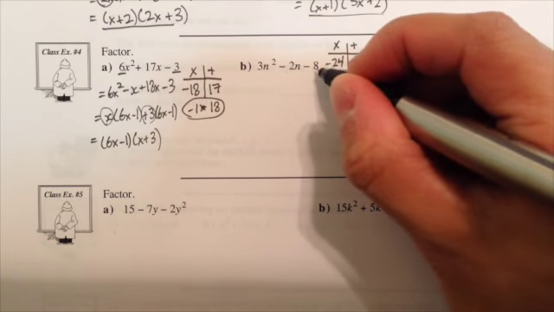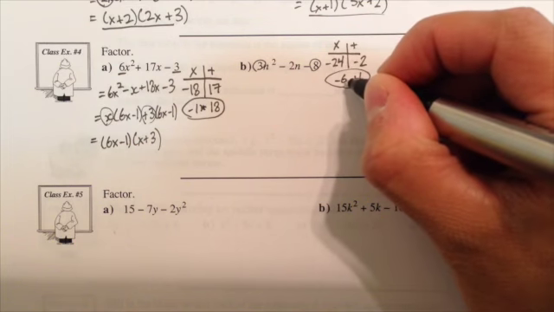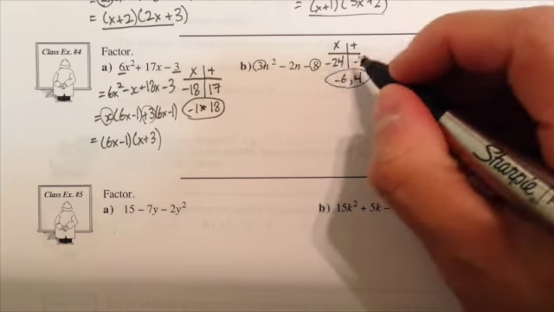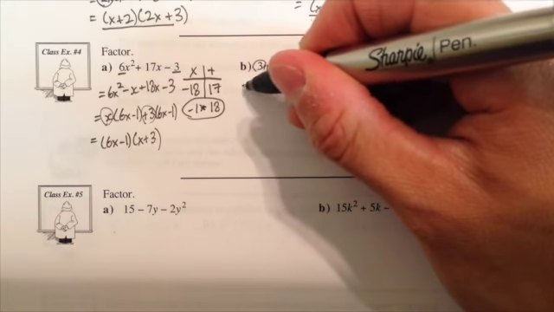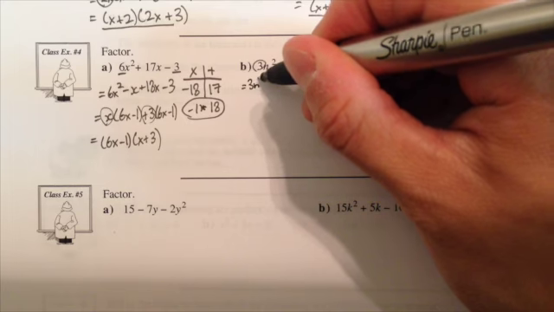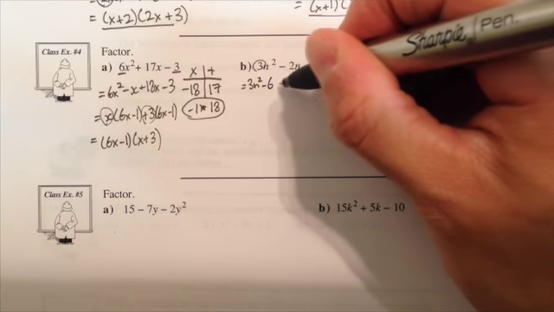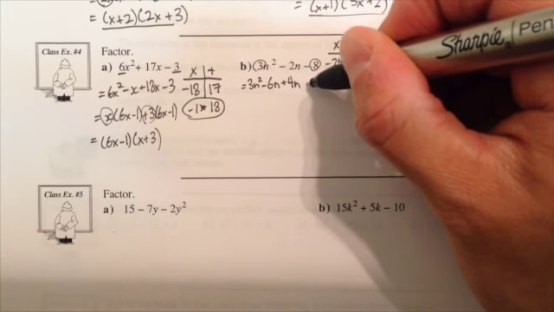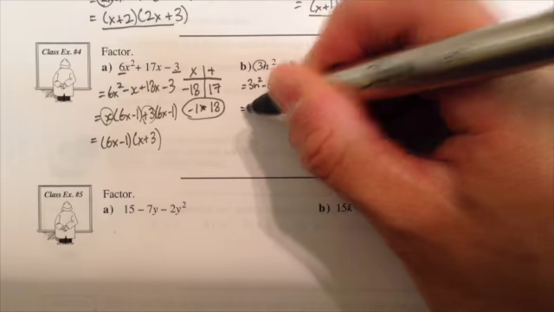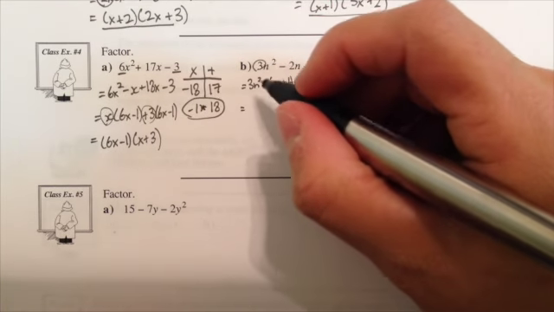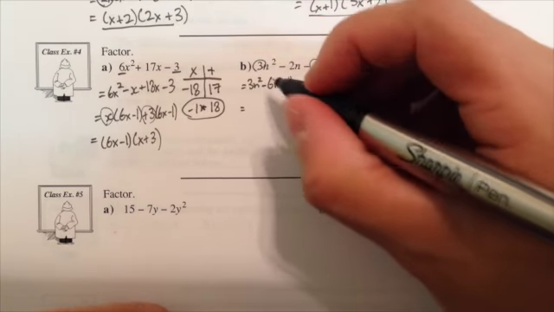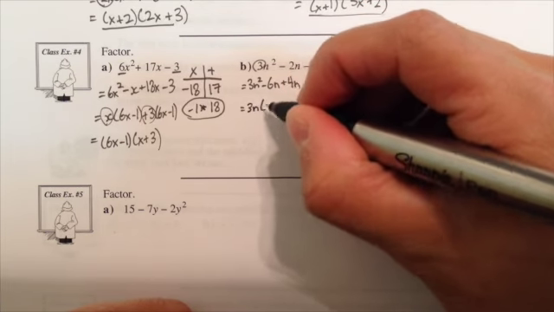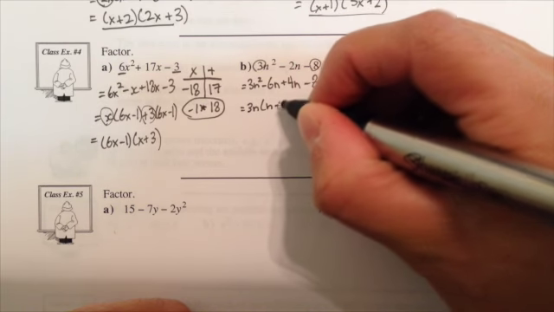How do they relate to each of my numbers? Well, negative 6 is double of 3, and then 4 is half of 8. And so there's the relationship. I have 3n squared minus 6n plus 4n minus 8. Okay, so now we can decompose this or group these two terms. The common term here is going to be 3n, so I'll take 3n out of both of those, and I'll be left with n minus 2.